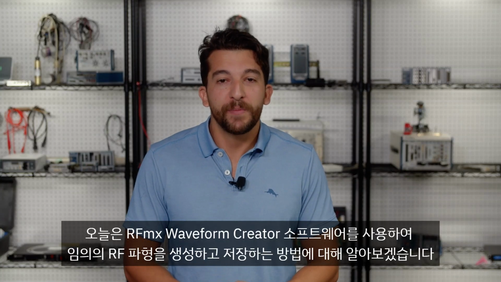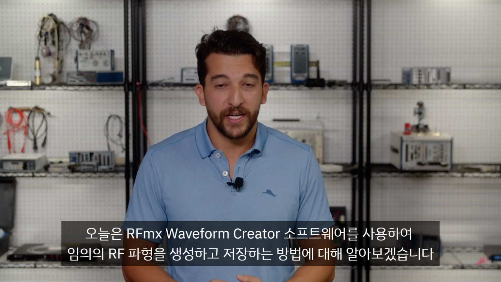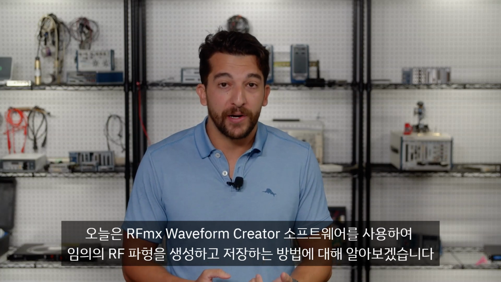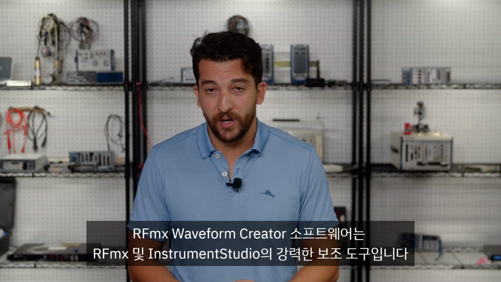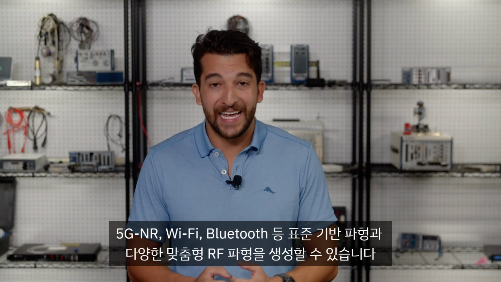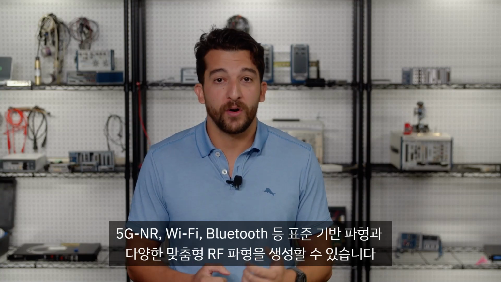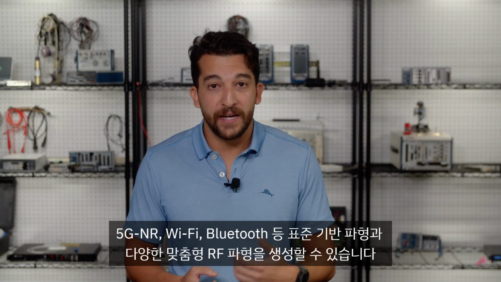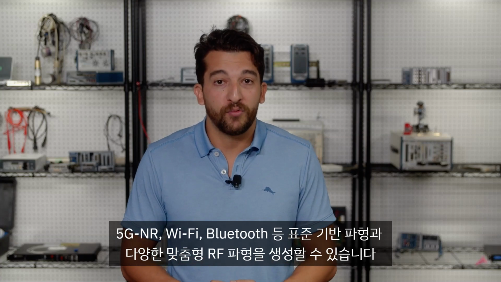In this video, we'll be going over how to use RFmx Waveform Creator software to generate and save arbitrary RF waveforms. So the RFmx Waveform Creator software is a powerful companion tool to RFmx and InstrumentStudio that allows you to create custom and standard-specific waveforms for 5G new radio, Wi-Fi, Bluetooth, or really any sort of custom RF waveform.